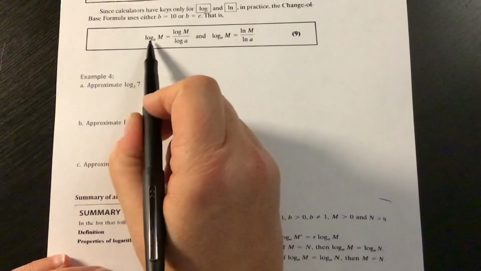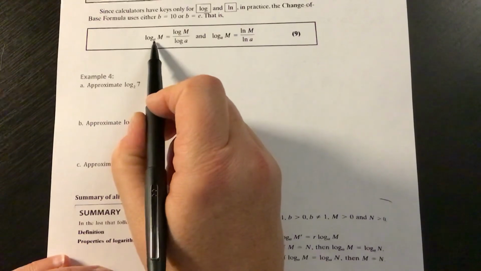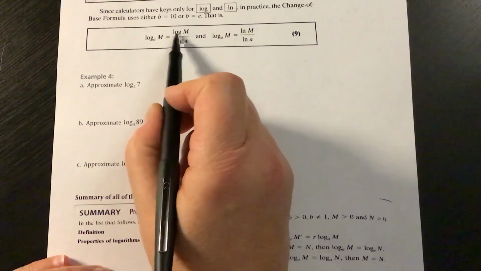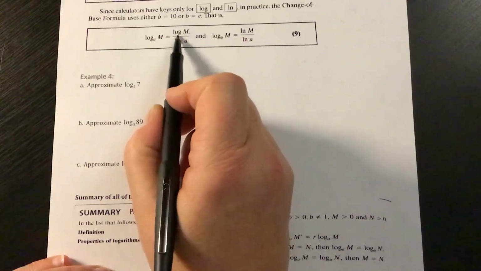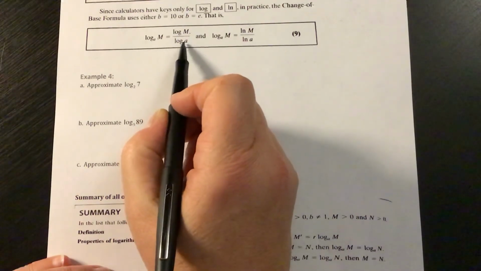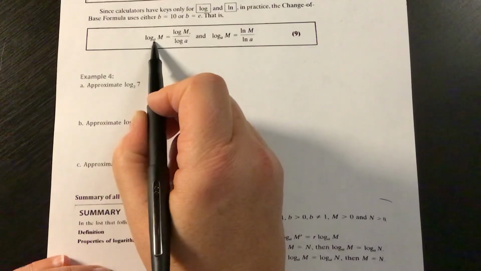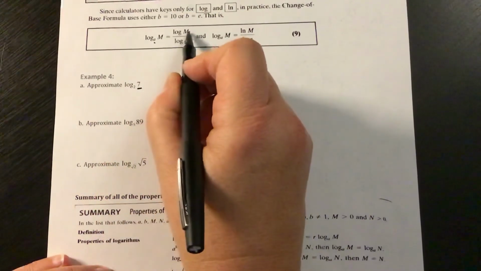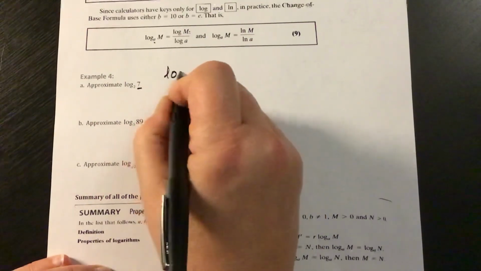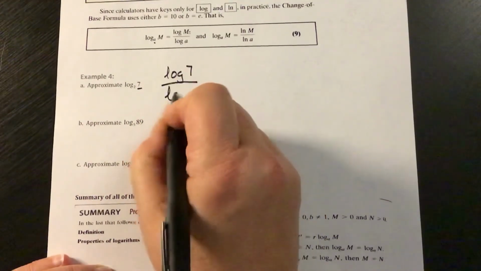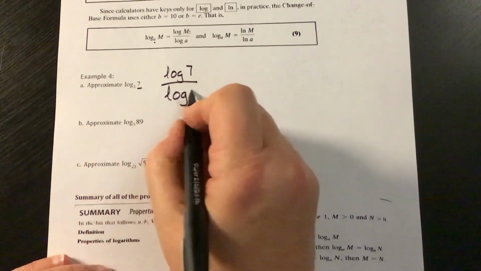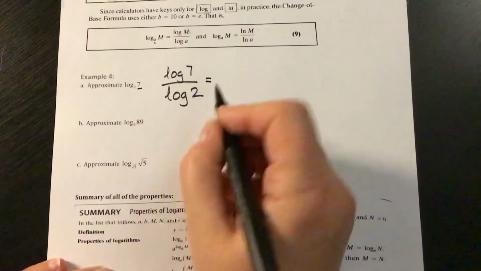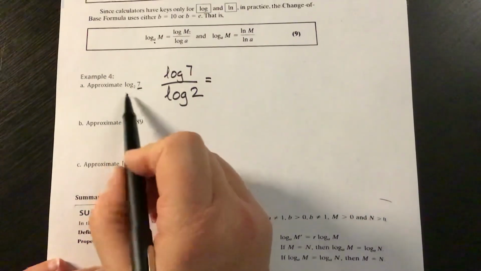So what this means, if I have a different base other than 10 of some number, I'm going to do the log of that number, and this would be log in base 10, divided by log in base 10 of the original base. So I would write this, 7 would be, in this case, the m. I would have log 7 over log of the base, which is 2. And I would just divide log 7 divided by log 2, and that would give me the value of this.